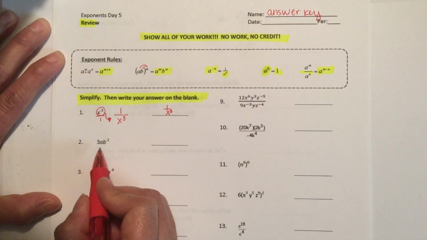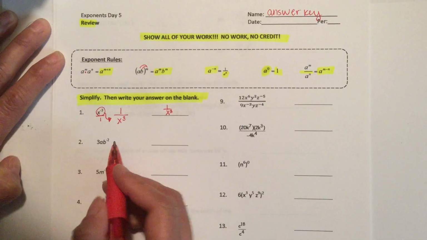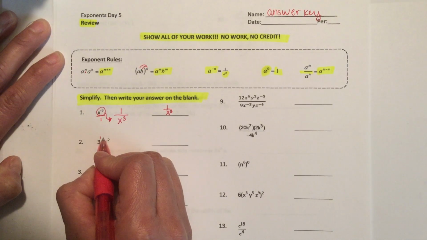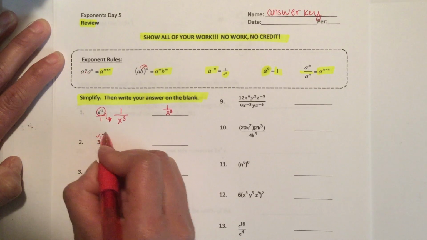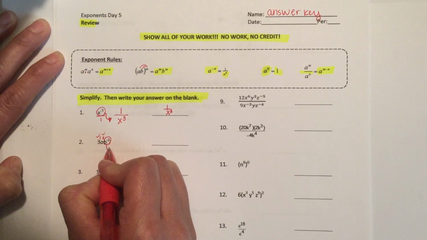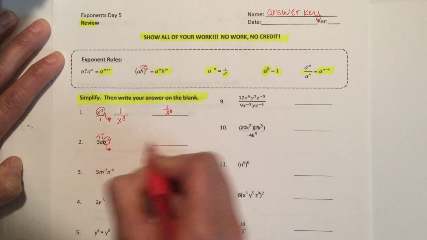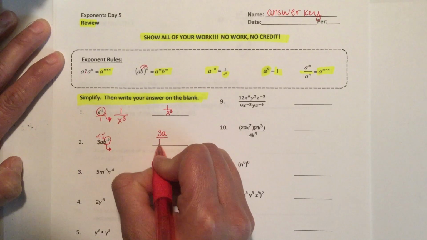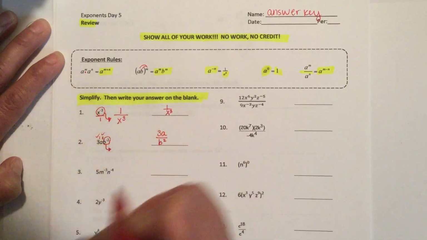Number 2, 3ab to the negative 2. So 3 has a positive exponent of 1, a has a positive exponent of 1. When you separate your terms, b is the only negative exponent. So b is the only one that's going to move to the bottom. 3 and a will stay on top. So 3a over b, and the exponent is 2.